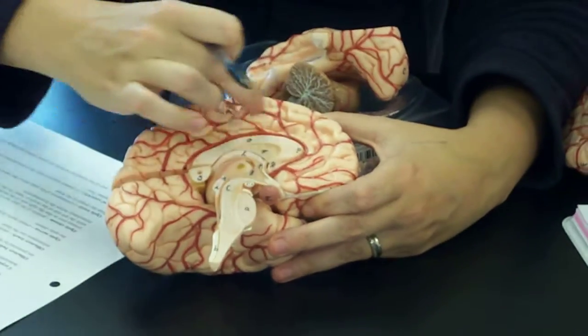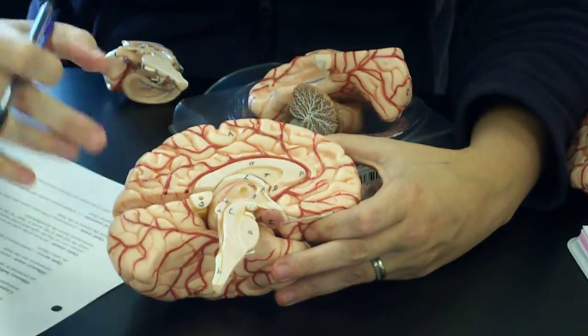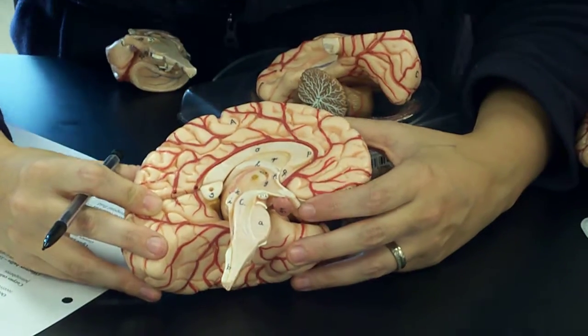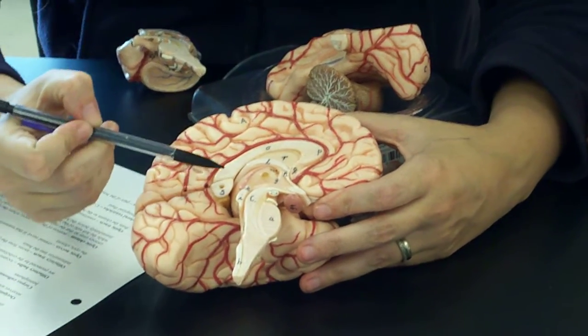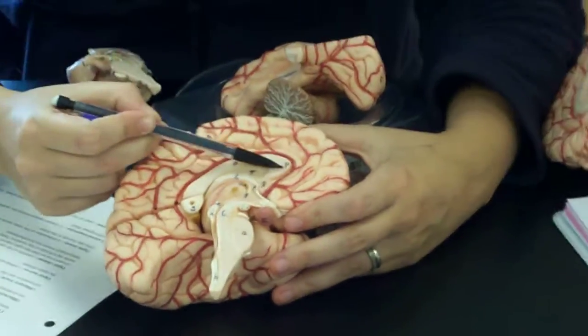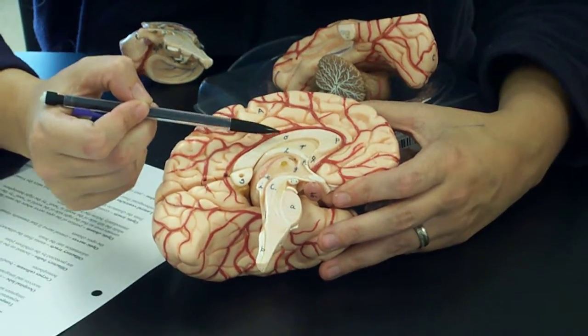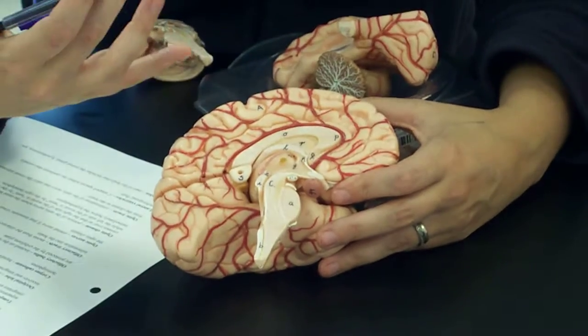This is mostly gray matter. So in order to actually connect the two halves of the brain and to send information along, we have to have bundles of axons, the white matter. Part of that is here in the corpus callosum. So this white matter sends messages from one half of the brain to the other.